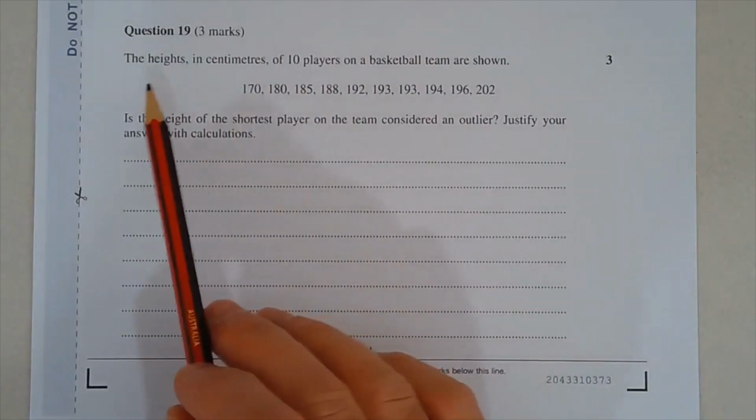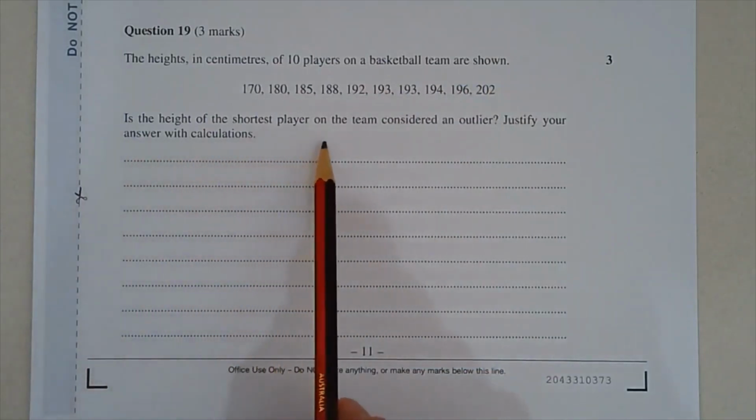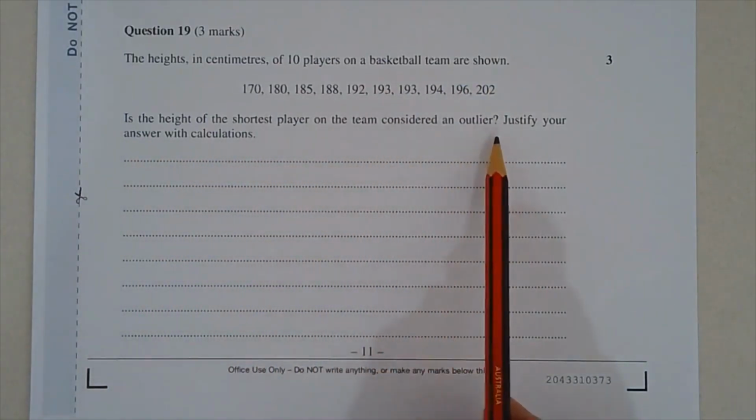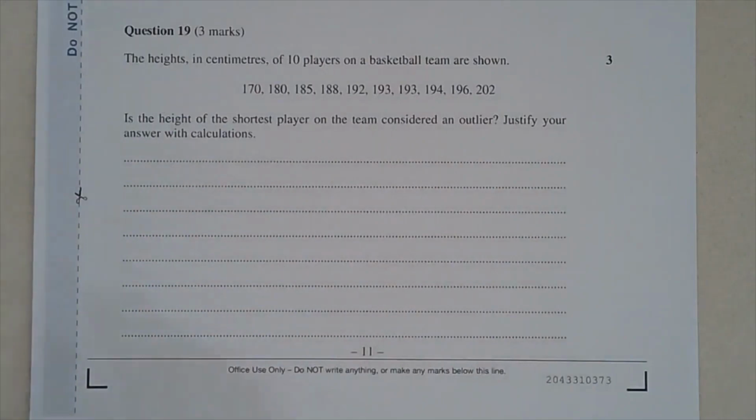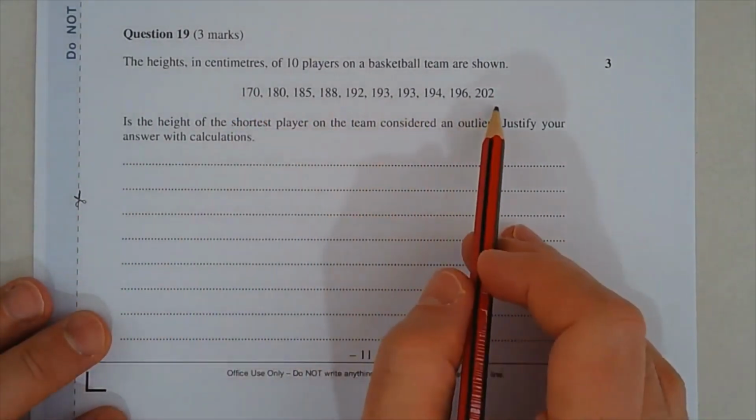Question 19. The heights in centimeters of 10 players on a basketball team are as shown. Is the height of the shortest player on the team considered an outlier? Justify your answer with calculations. First thing to note, if you look at the scores, they're listed in ascending order.